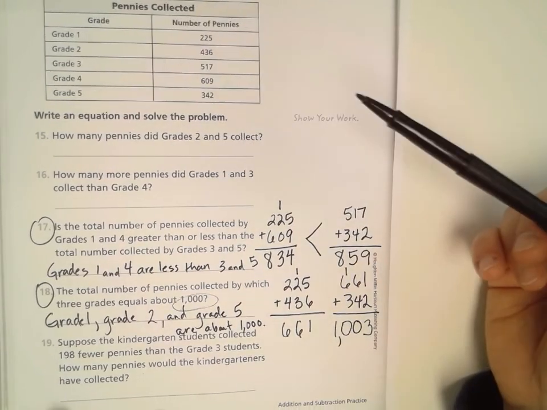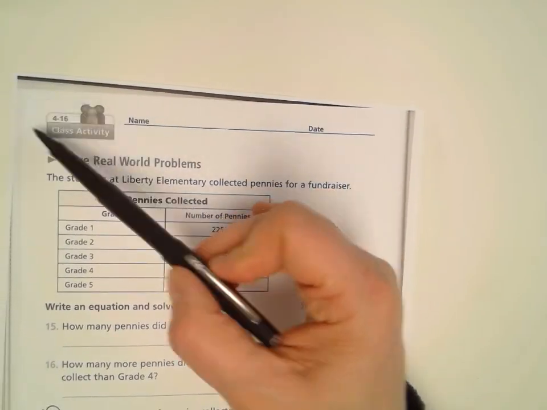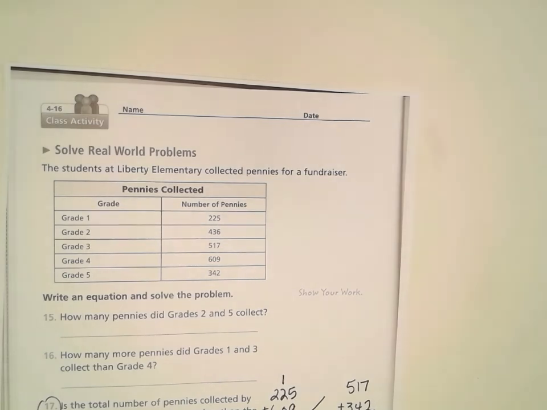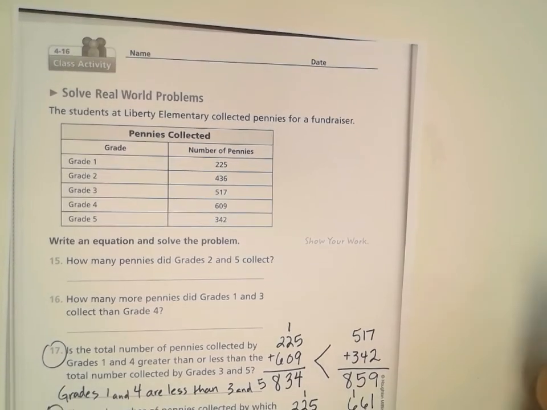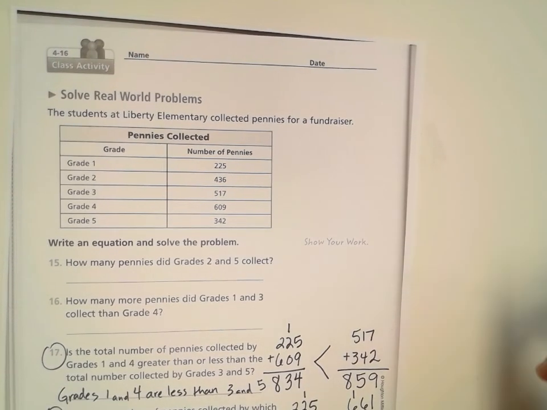But go to Think Central and answer the questions for 416. Again, they might give you some enrichment questions or some review questions, but always make sure that you complete anything that says 416 or anything before that.